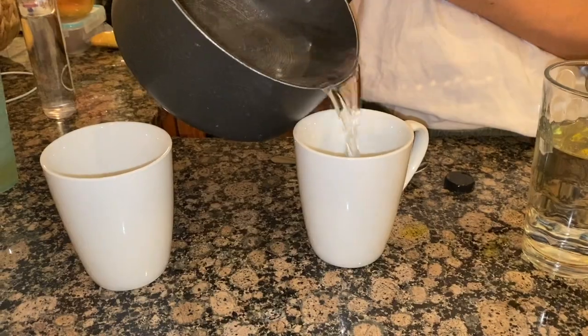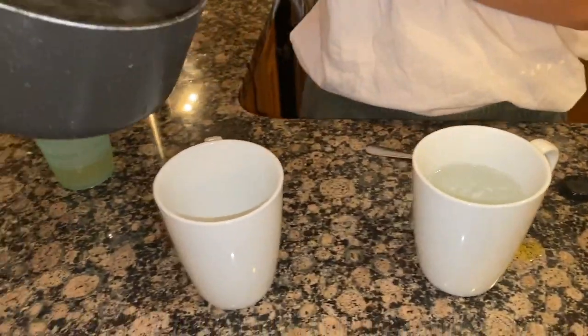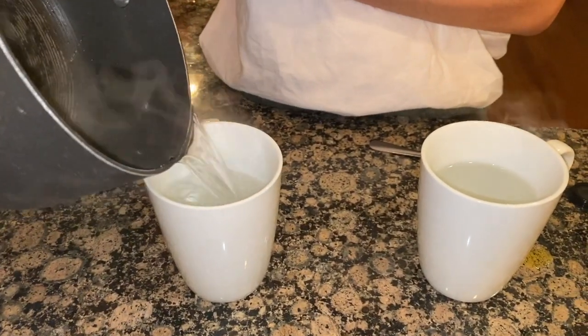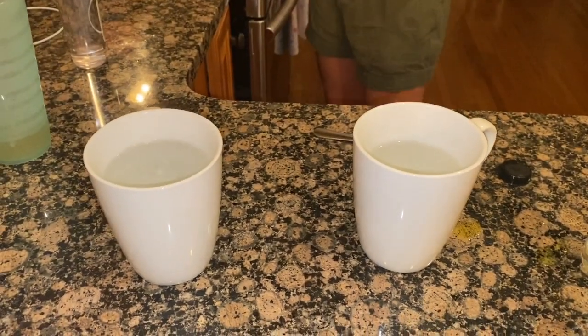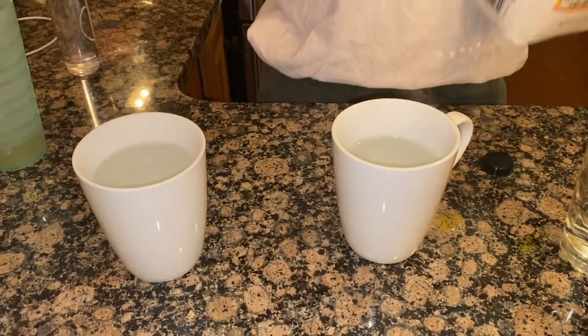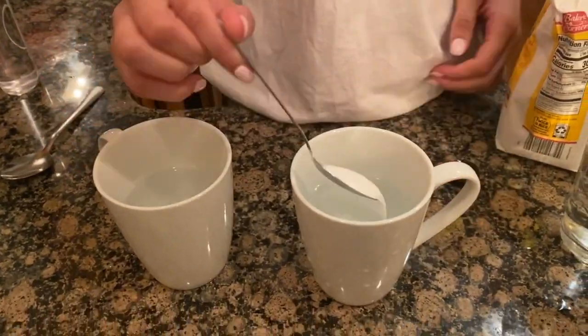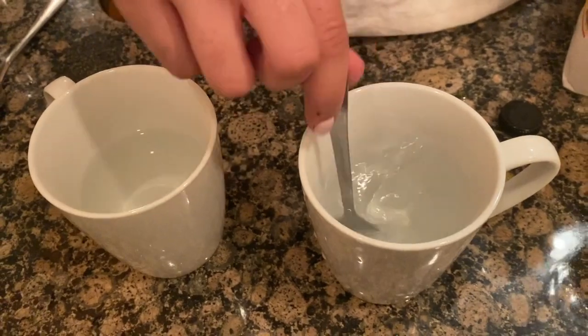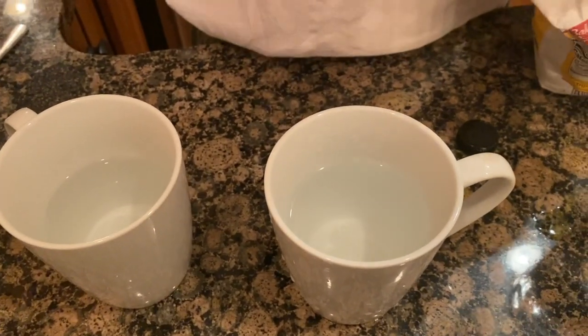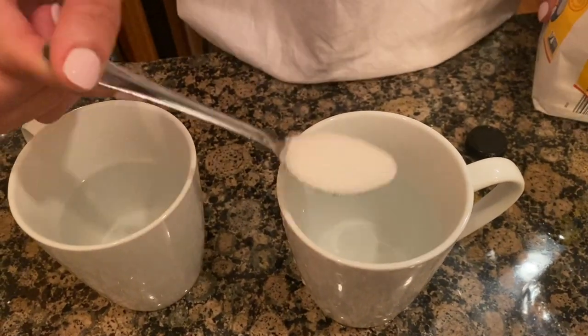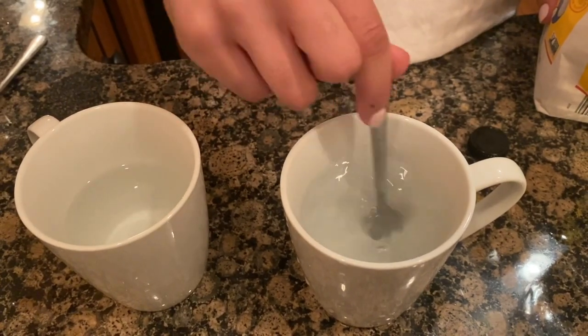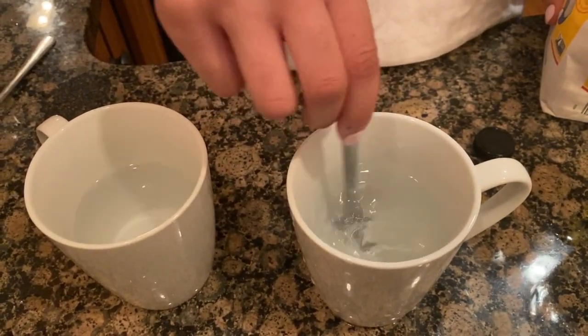Now I'm going to show you guys how sugar reacts with boiling hot water when you dissolve it. It still does the same thing because it's still soluble in water, but you will notice that sugar dissolves a bit quicker in hot water than it does in cool water. So in the first video, it took us 3 spoonfuls to get it completely dissolved, and in this one, it only took us 2 spoonfuls to get it completely dissolved under the hot water.